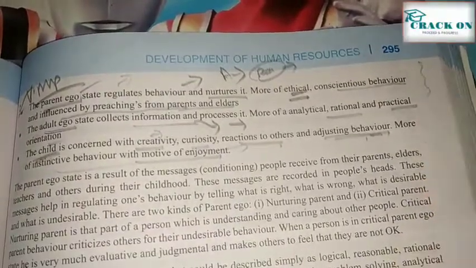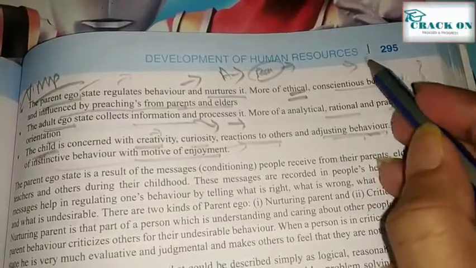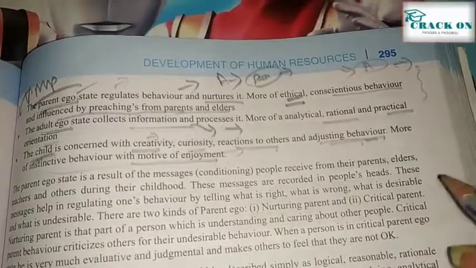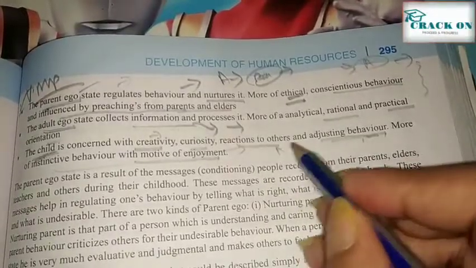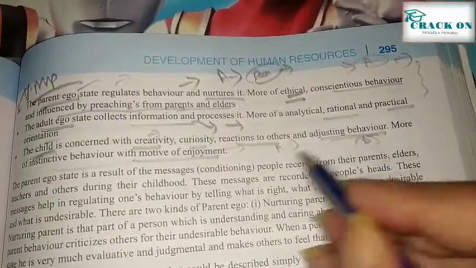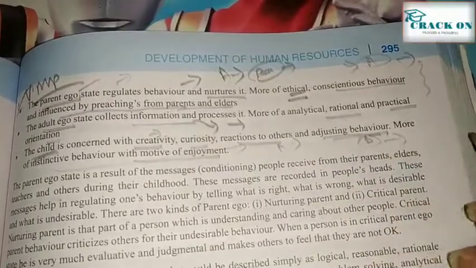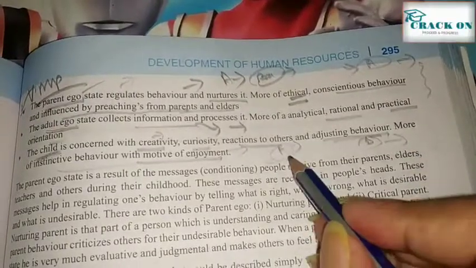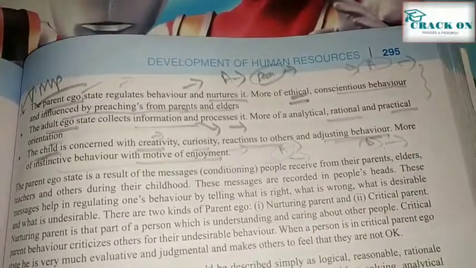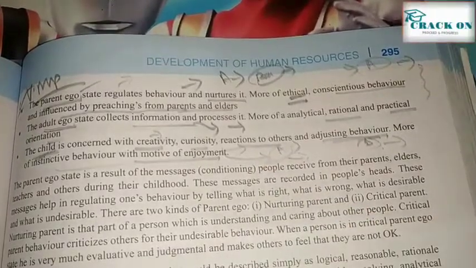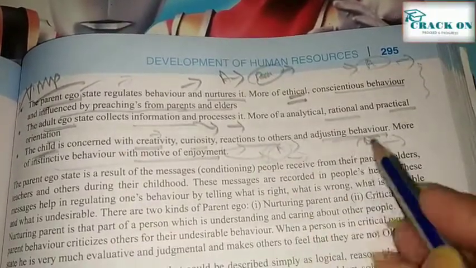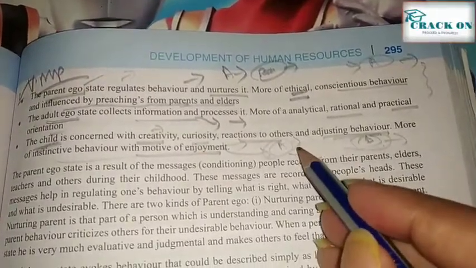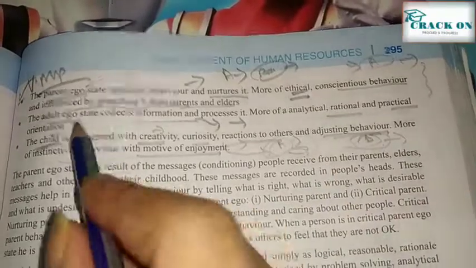They will give some case study and ask in which state the person is. For example, person A is working in a bank and B is the clerk. When B is having some issues, A helps them, trying to understand whatever is happening. That is curiosity also, so A is on the child side. If he is trying to understand B's situation and then acts according to the requirement of that situation, then A is in the adult ego state.